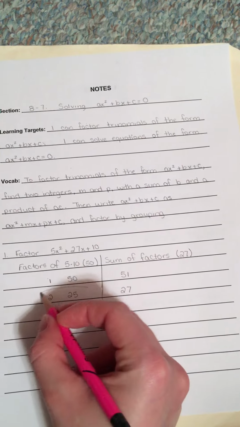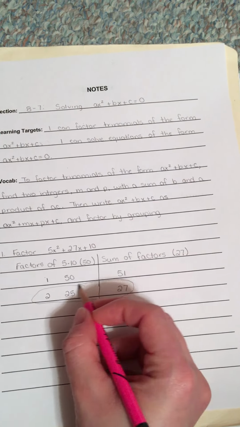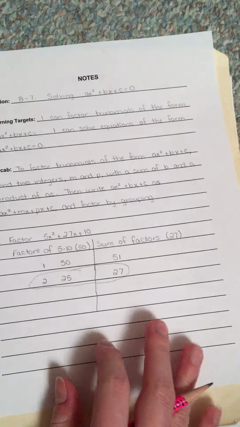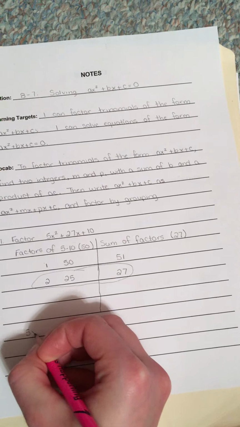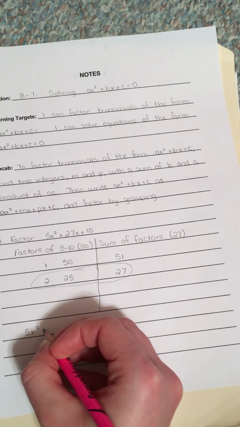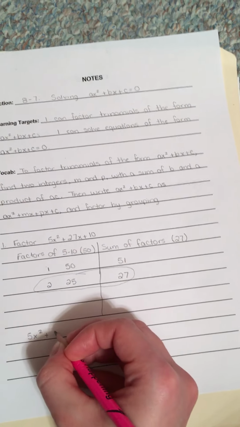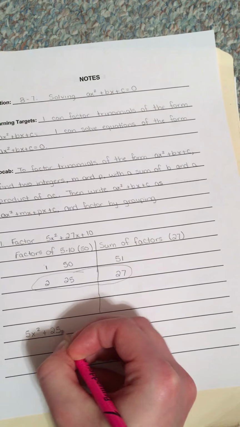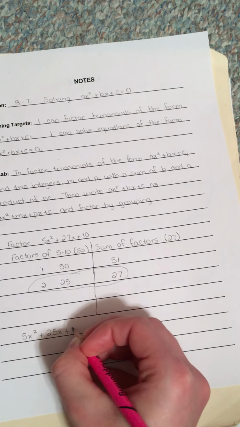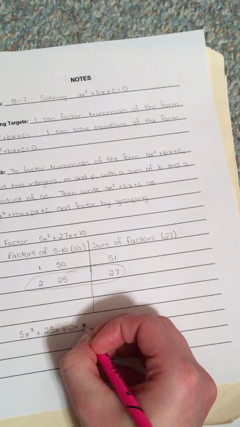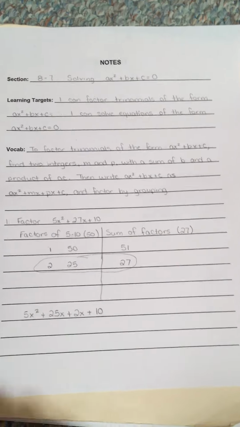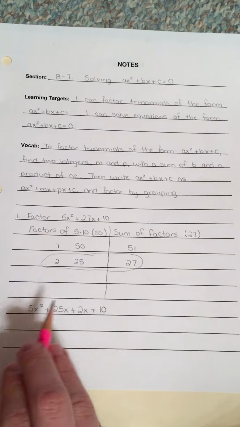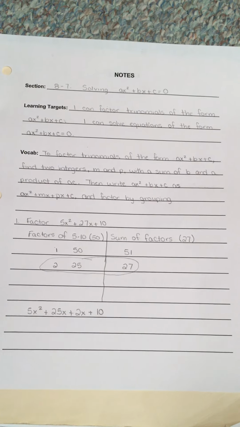Are there more factors of 50? Sure, there's a ton of them. But do I need to keep finding them? No, because I already found my answer. So now we do our rewrite. 5x squared plus 25x plus 2x plus 10. So I've rewritten 27x as our two factors, 25 and 2.